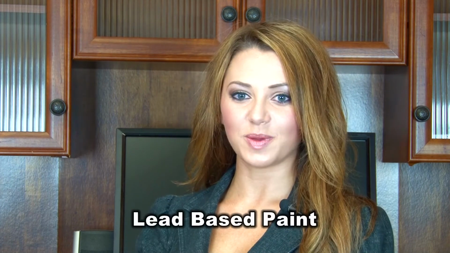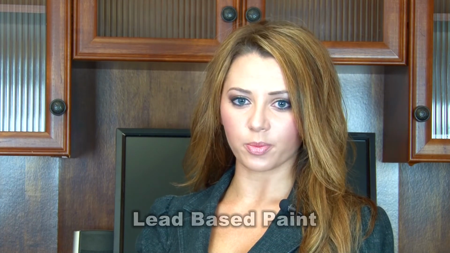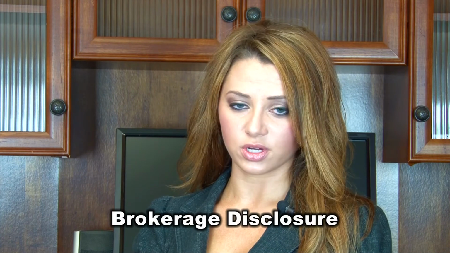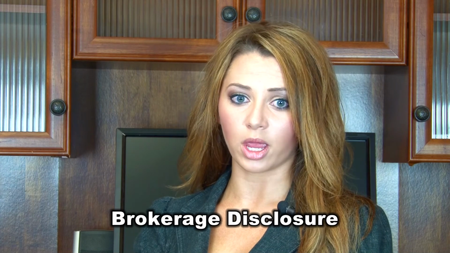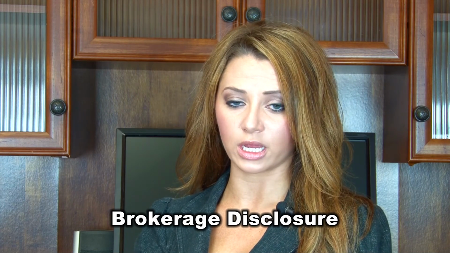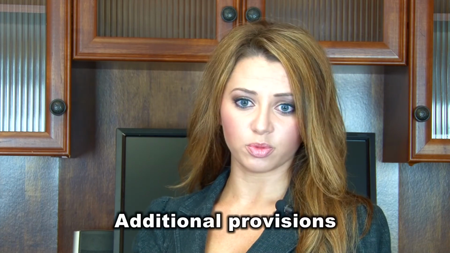Lead-based paint. If you are renting an older property built before 1978, the property may or may not contain lead-based paint. You will receive an information pamphlet that explains the risks of lead poisoning. Please read it. Brokerage Disclosure. There are several different brokerage relationships available. On this transaction, Bray Property Management is acting as the broker working as the landlord's agent. You, as the tenant, are a customer. Additional provisions. Your particular lease may have additional terms listed toward the end of the document. Please be sure and read these carefully.